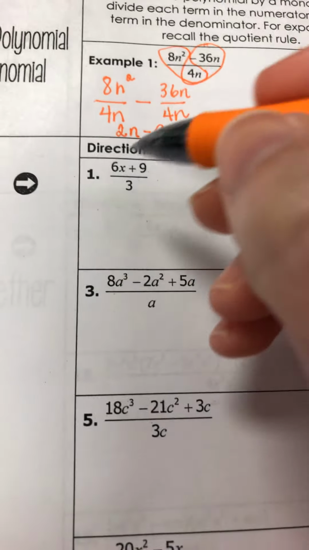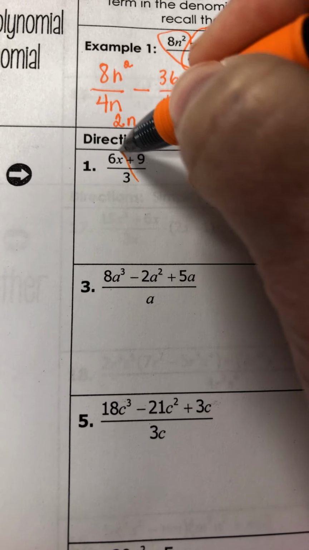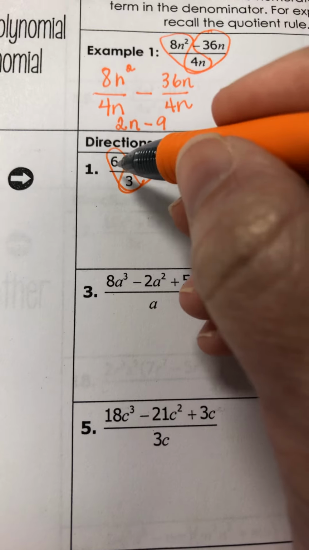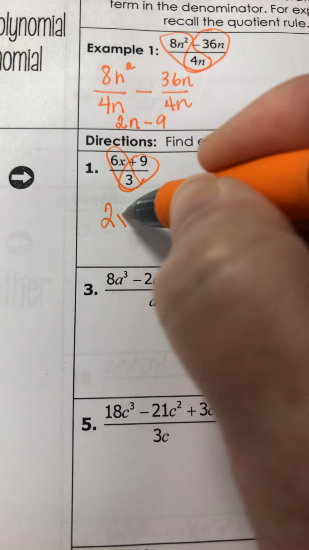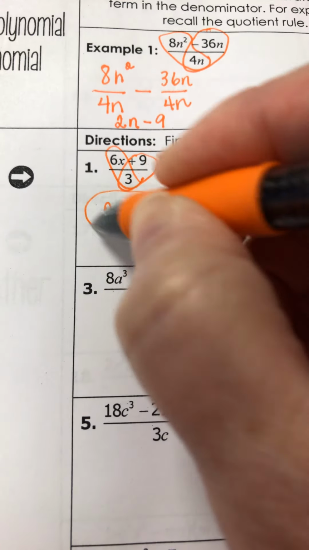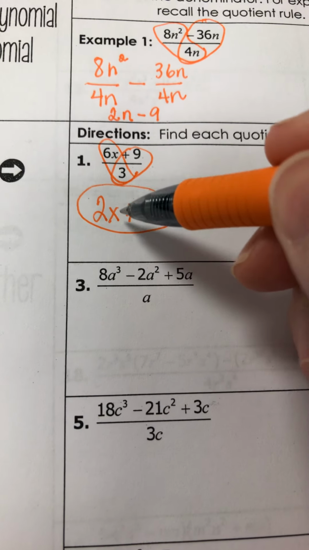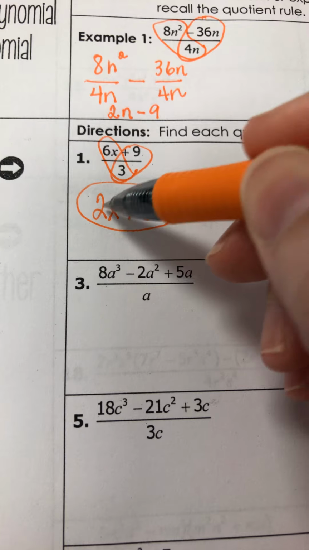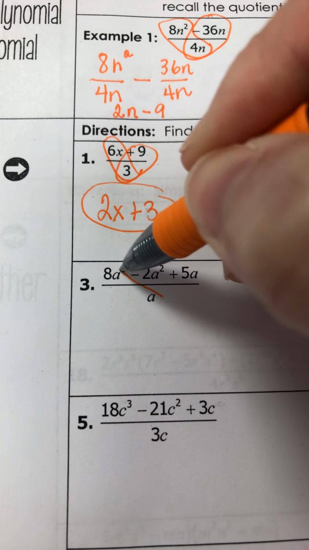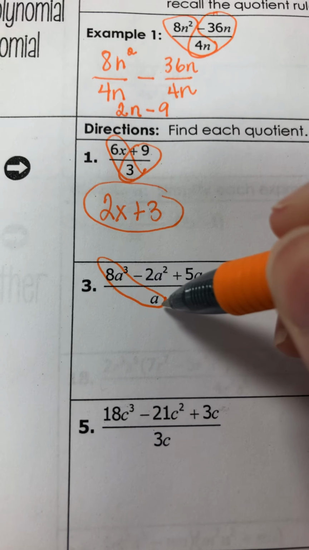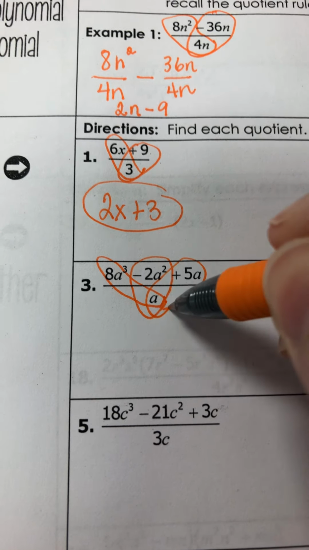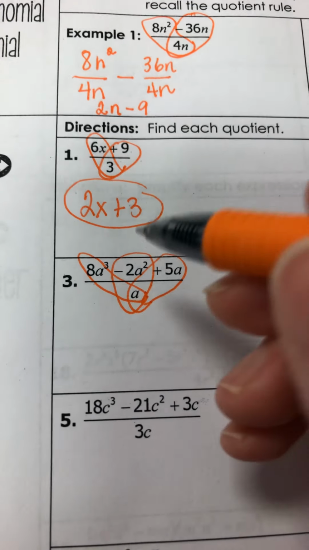All right, looking at number 1, this is what we did at the beginning of the year. We're taking each term and dividing it by 3. 6 divided by 3 is 2, which will give me 2x. 9 divided by 3 is 3, which will give me a positive 3. So I get a linear, because it's degree 1, binomial as my answer. Now on number 3, I'm going to take each term and divide it by a. But this one has 3 terms. So a little more than a butterfly here, right?